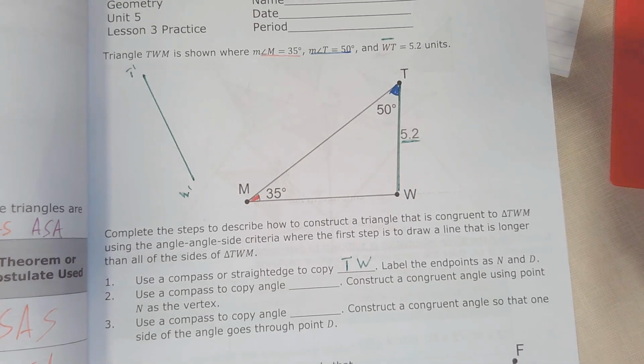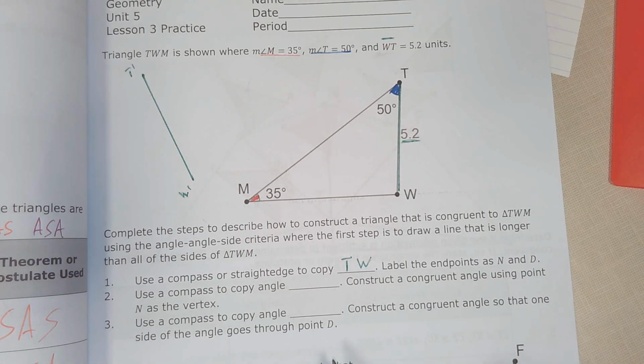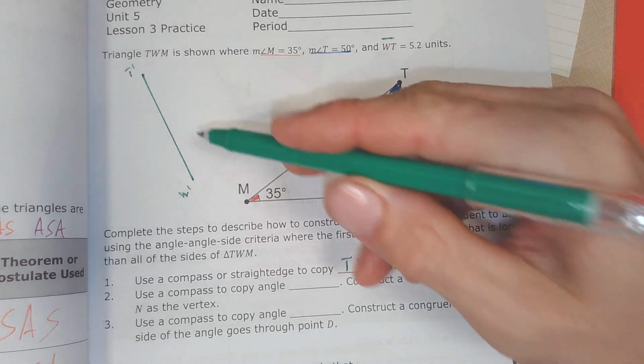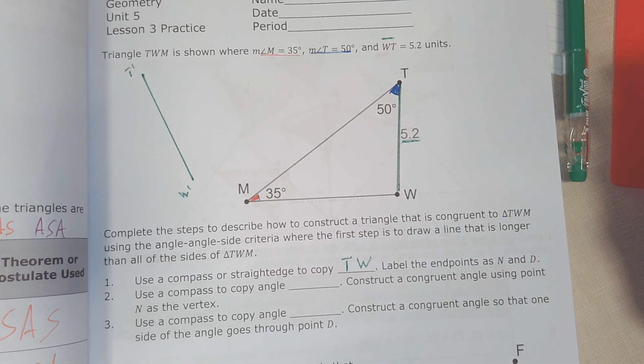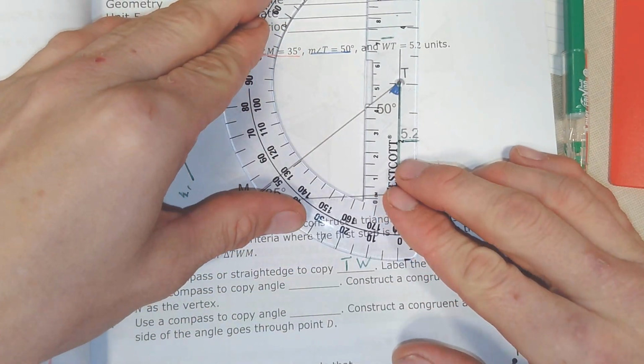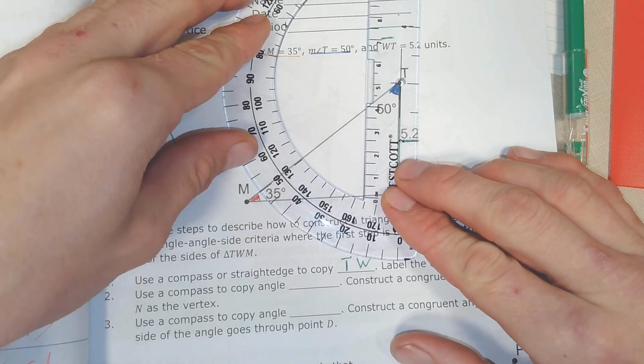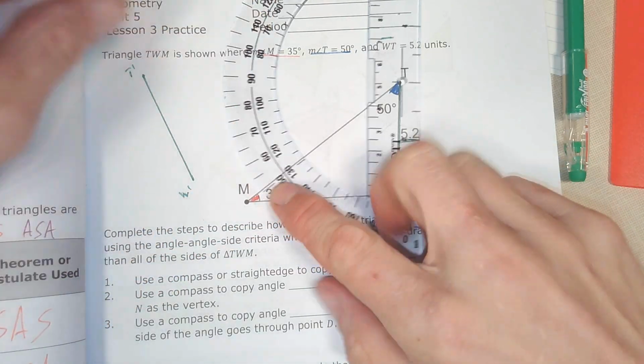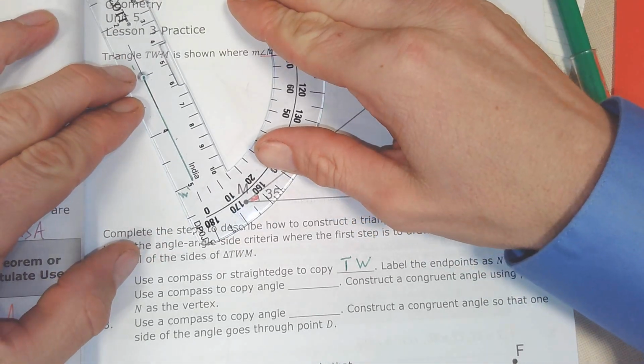Okay, and then we're going to use a compass to copy the angle. What angle are we going to copy? Well, I'm going to copy angle T. So I'm going to use a protractor here to copy angle T. I'm copying angle T here, and it says, yep, definitely is 50 degrees. So bring it around over here.